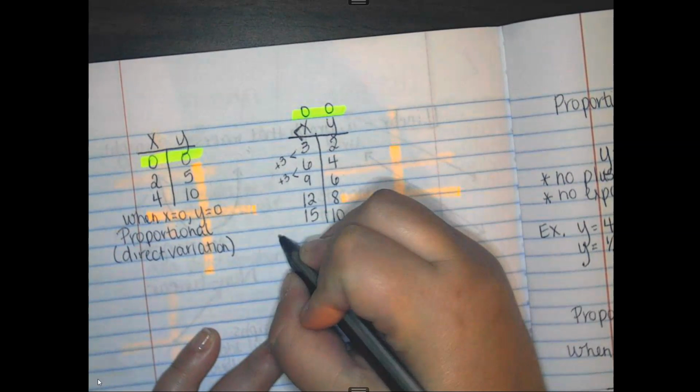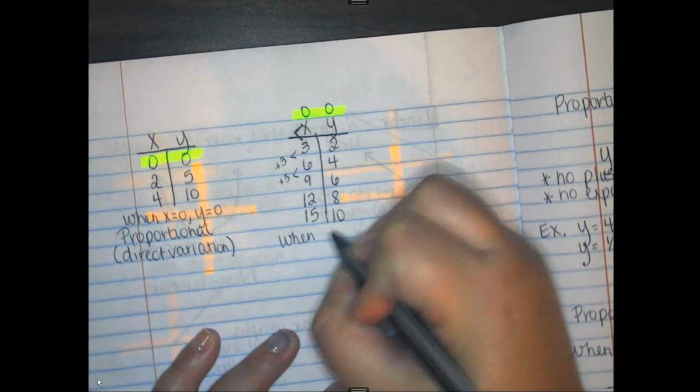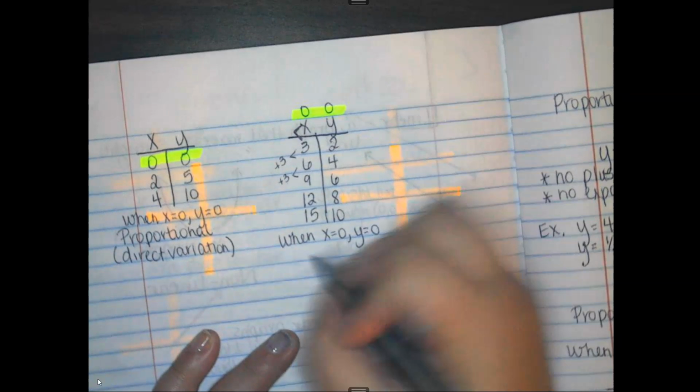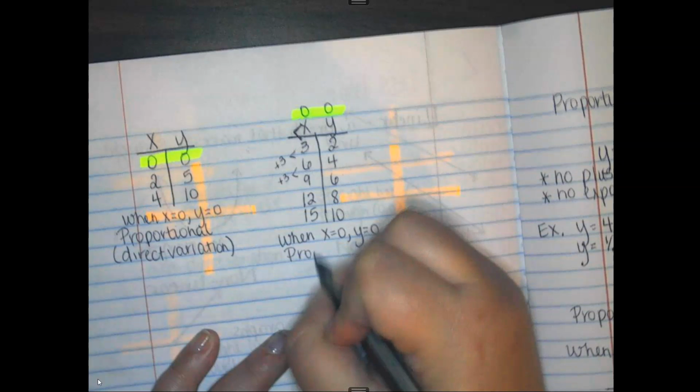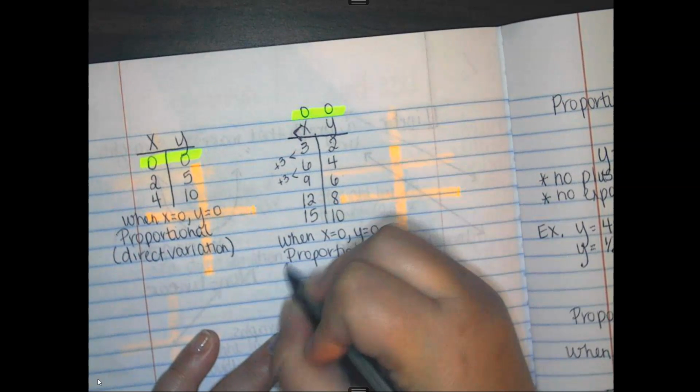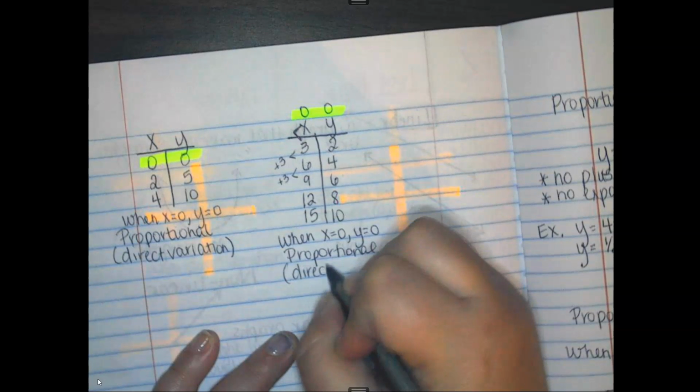So when X equals 0, y equals 0, so it is proportional, or a direct variation.